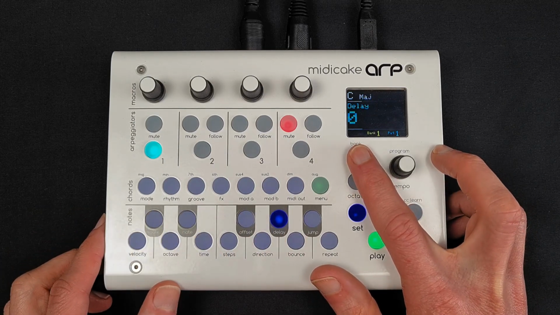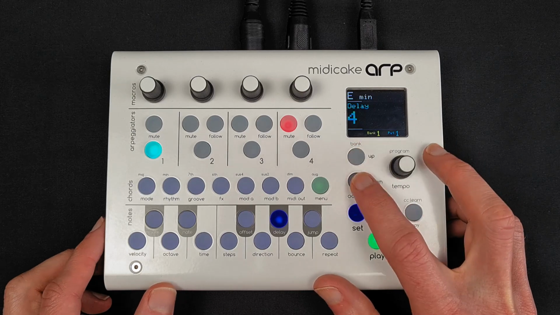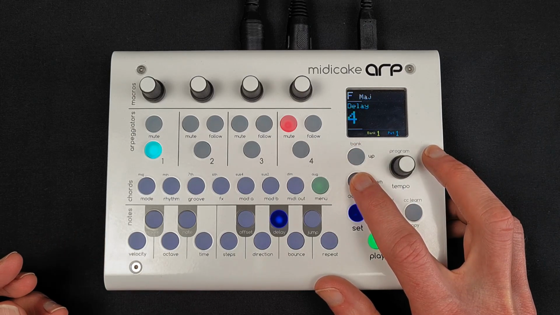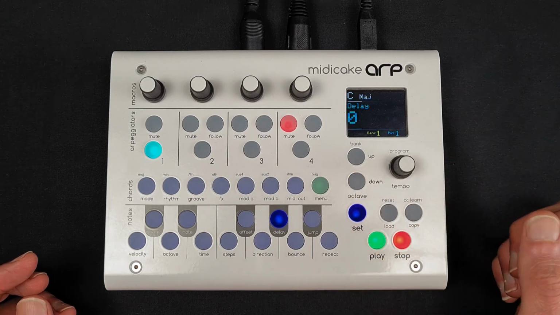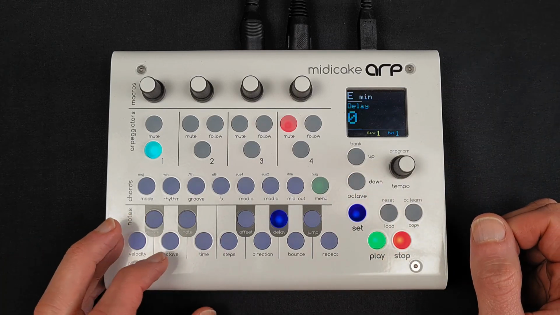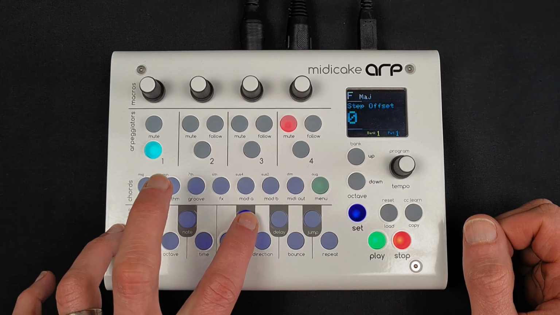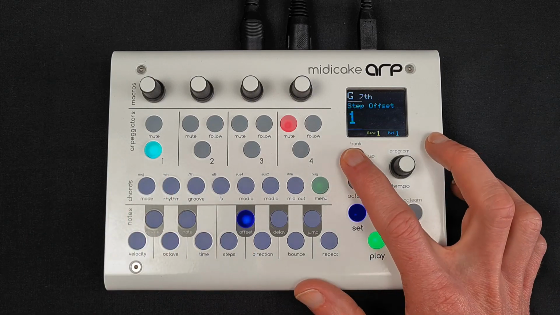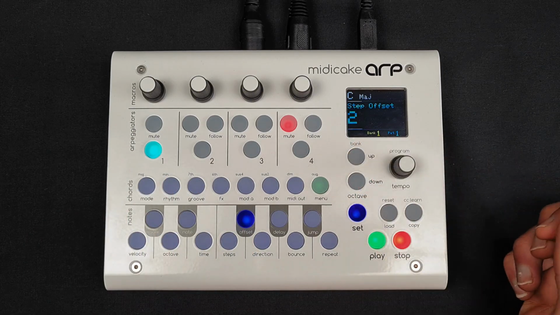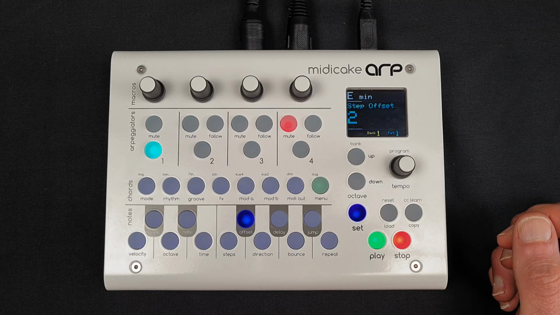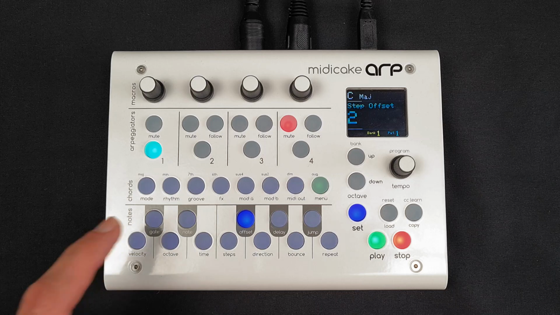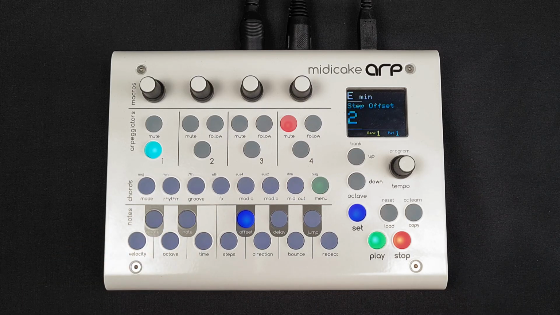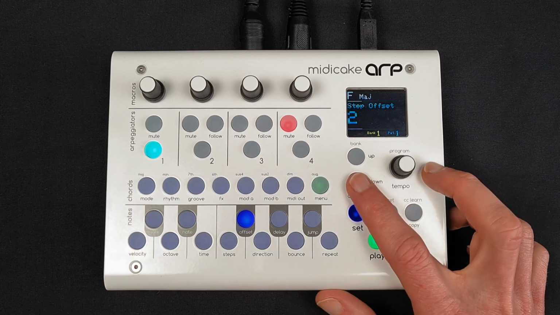Some delay, see what happens. How to mess it up completely. Let's offset the step and see what happens. So the pattern's still going on underneath on the second and third arps, but the first arp is slightly out of sync.